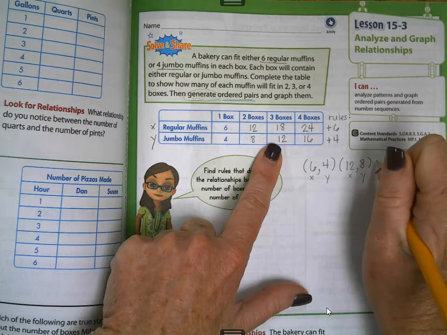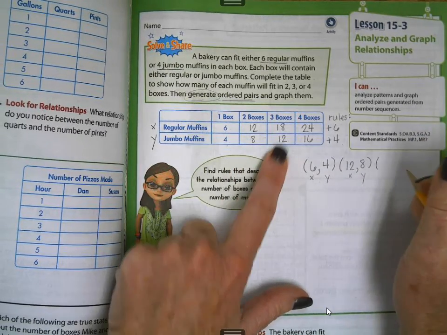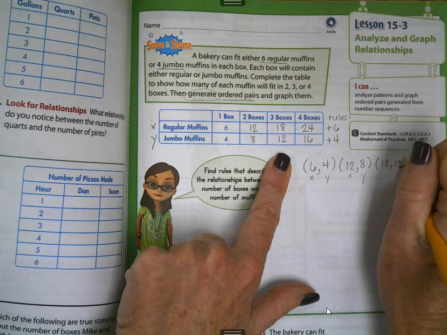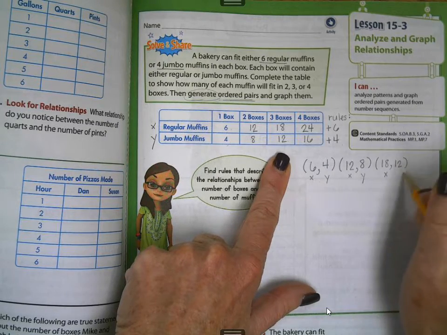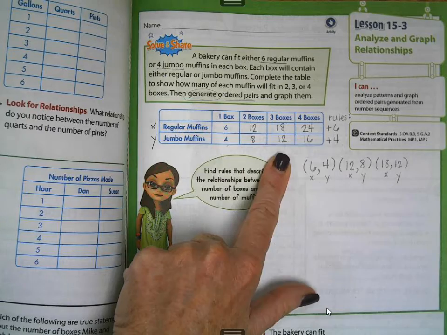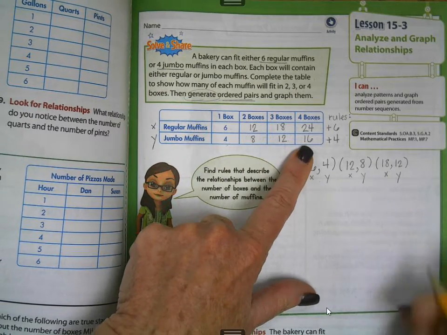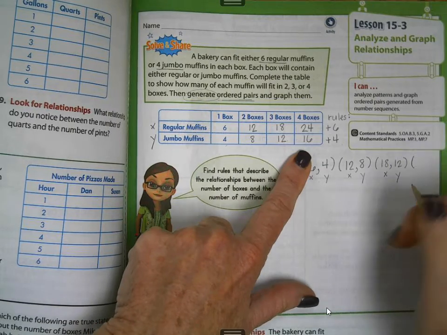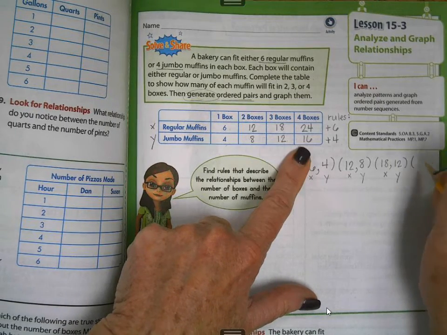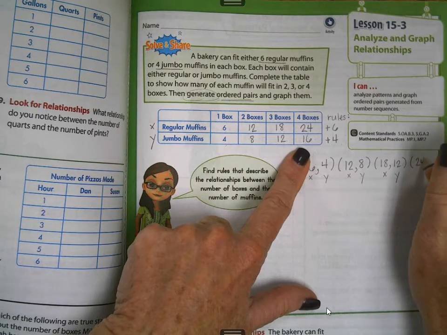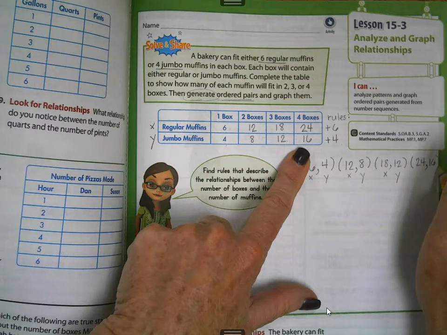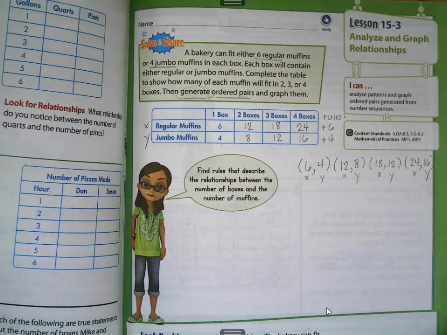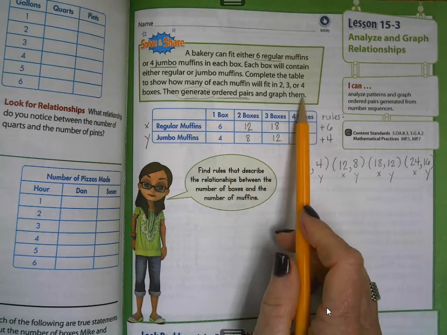All right, our third ordered pair comes from the third term, 18, 12. And again, 18 is the X value, 12 is the Y. We can't mix those up. And our last ordered pair that we're going to generate from the corresponding terms is 24, 16. X and Y values. All right, now the last thing we're going to do is graph them.